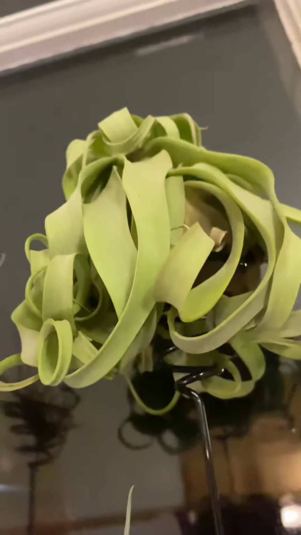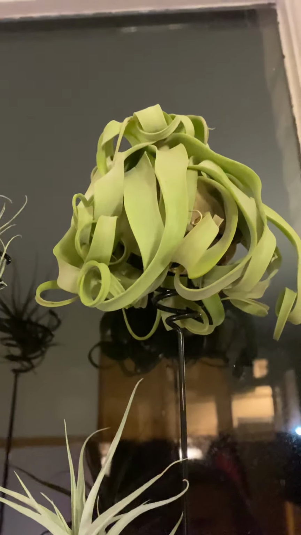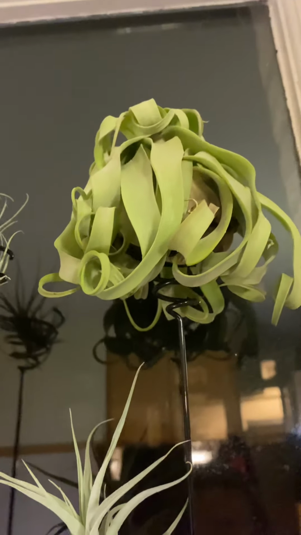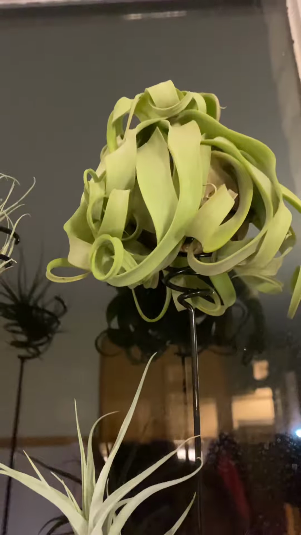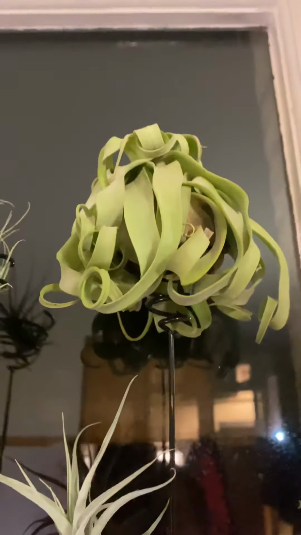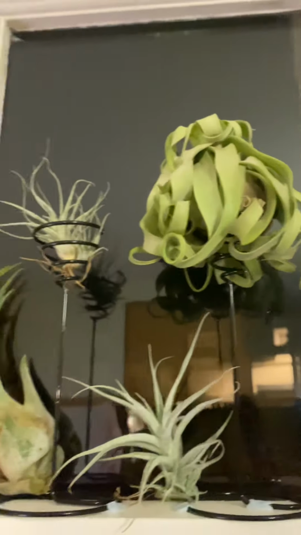Look at the fat bulb, and they are called pseudobulbous plants. And in their native environment, they associate with ants. So the ants actually live in their bulb, and it's kind of a symbiosis. So in that way, they are called myrmecophytes. So plants that associate with ants.